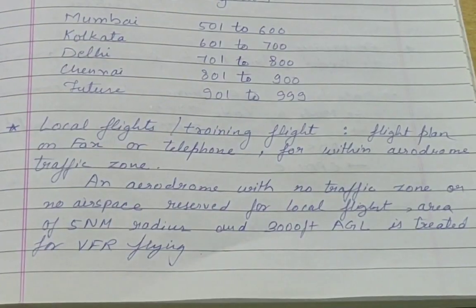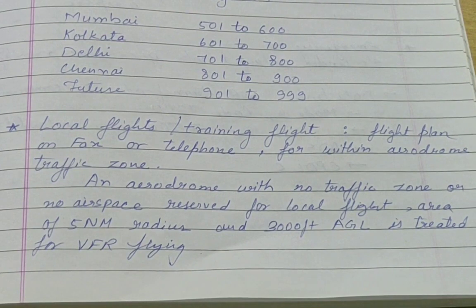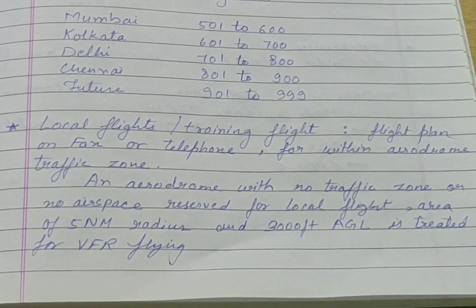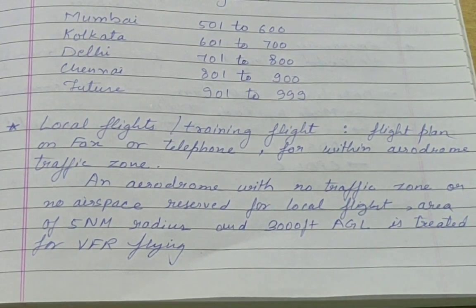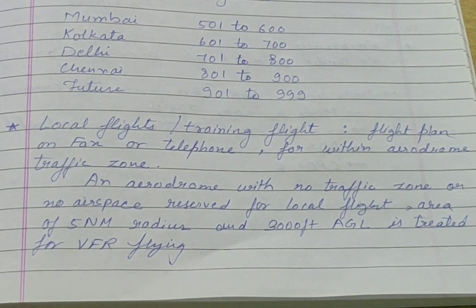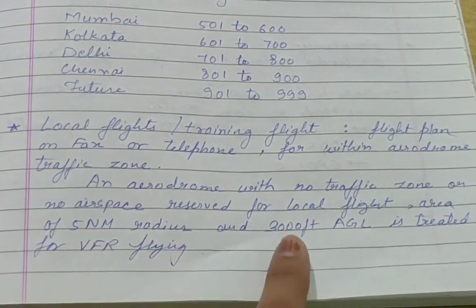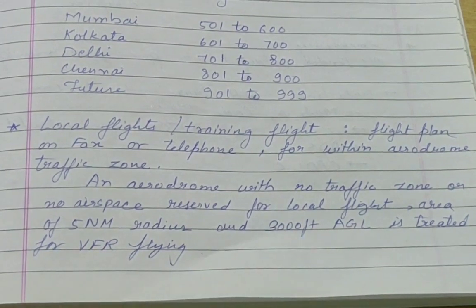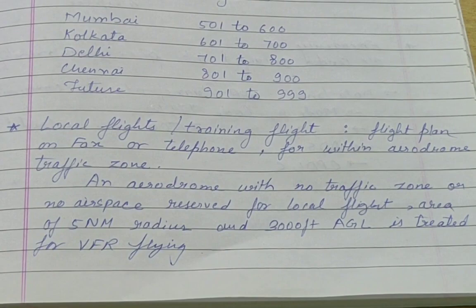If within an aerodrome traffic zone, ATZ, the local flight and the training flight have to submit a flight plan on fax or on the telephone. And if the aerodrome does not have any traffic zone or no airspace reserved for local flight, in that case, an area of 5 nautical mile radius and 3000 feet above the ground is treated as the area for VFR flying.